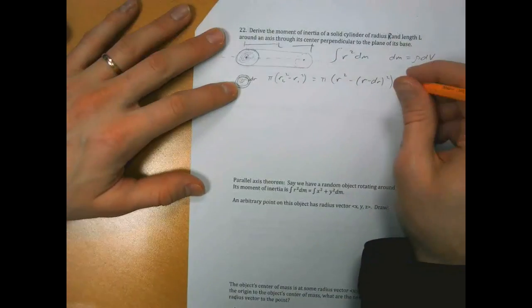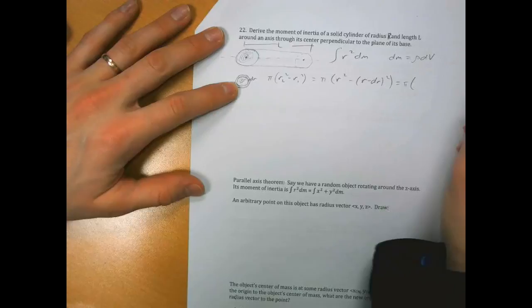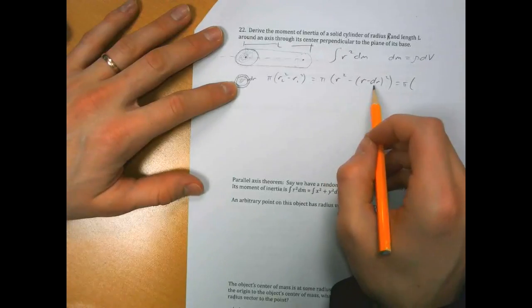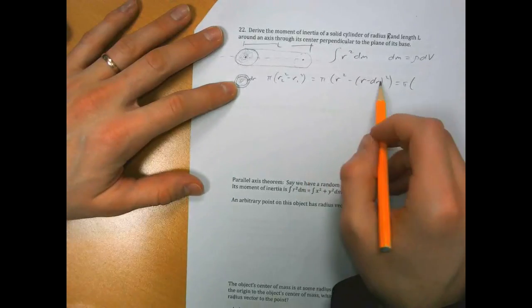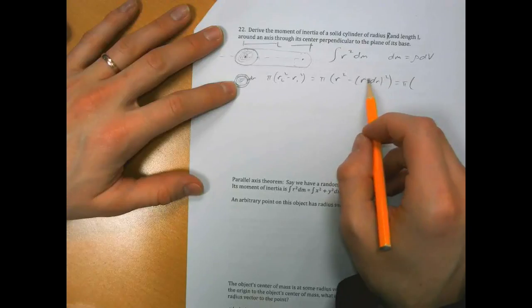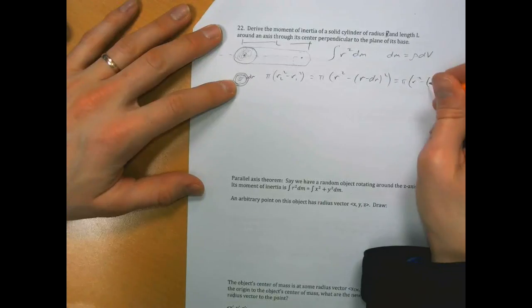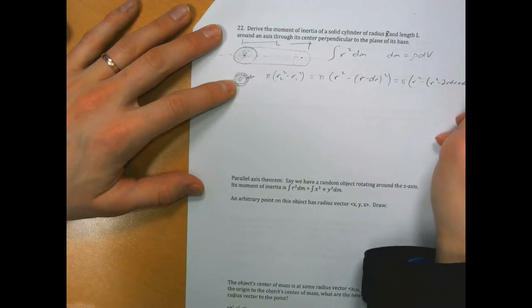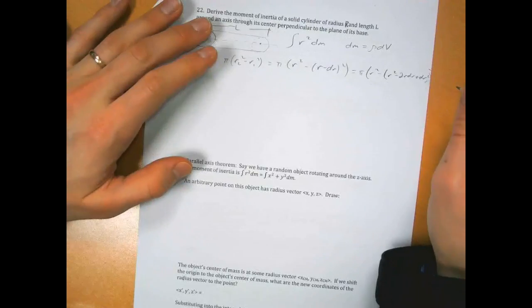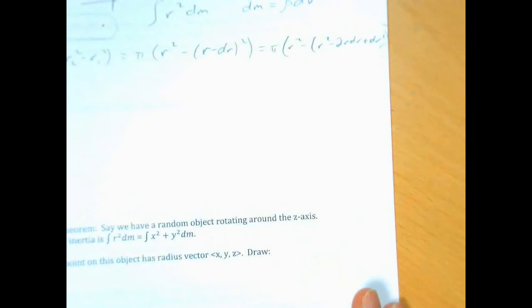Okay, which looks kind of nasty, because how do you deal with this when you're integrating? But if we FOIL this out, we notice we get an r squared, so we have r squared minus 2r dr plus dr squared. That's just what we get when we FOIL out that expression. Let me zoom in here a little bit.